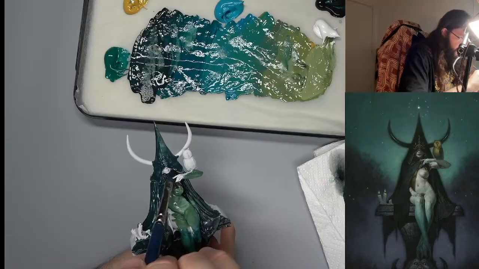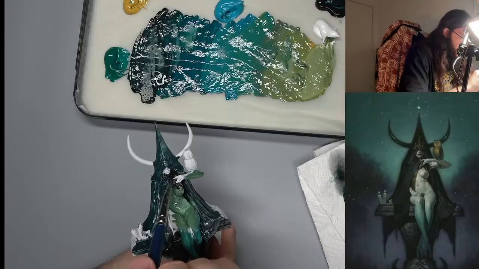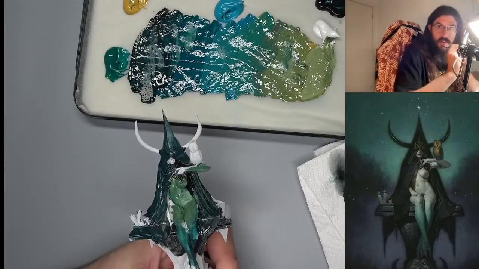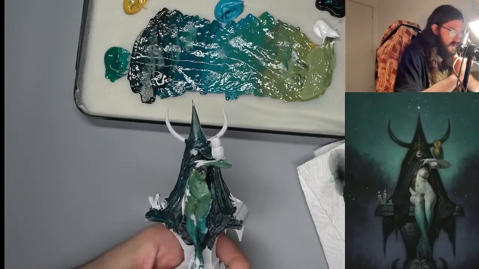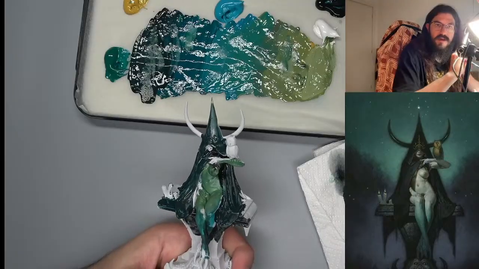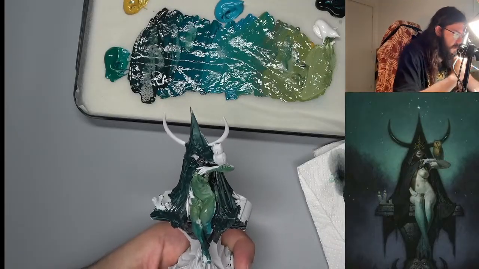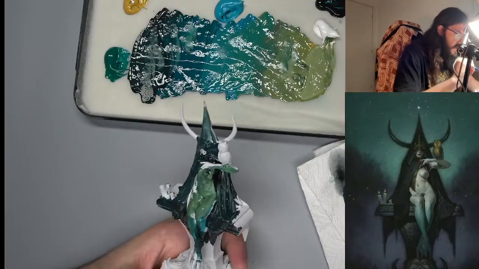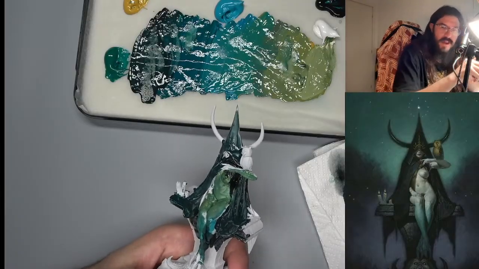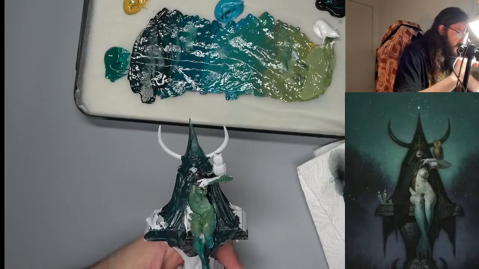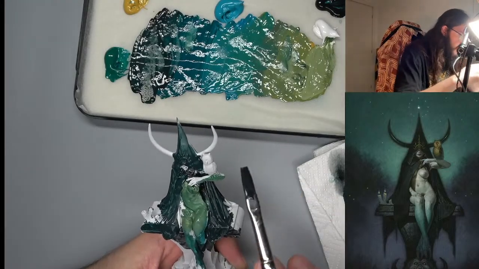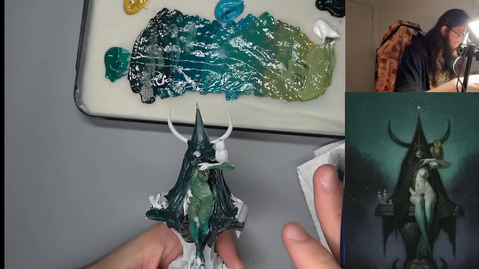This is a very common mistake that beginners usually make: they leave a few white dots around the figure in a very specific part, some kind of recess, some kind of very hidden, maybe also difficult to reach place. But if you do not cover those areas with black, your figure will still look very weird.